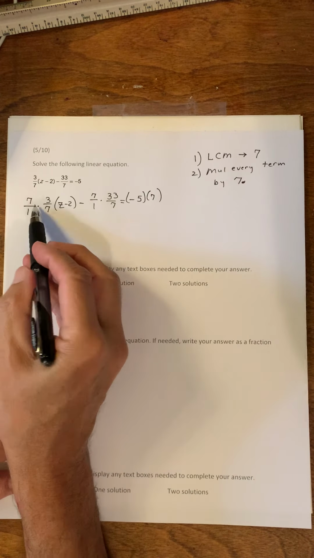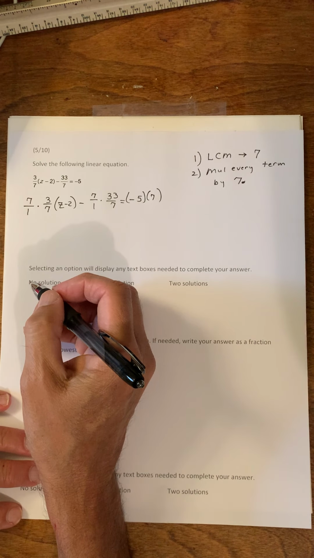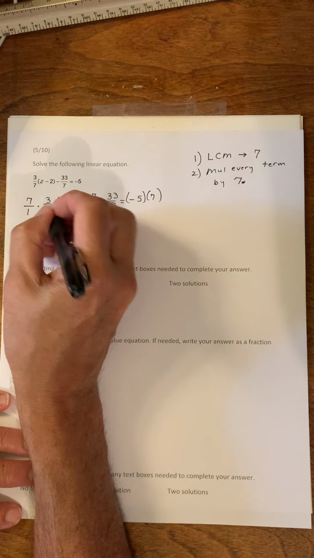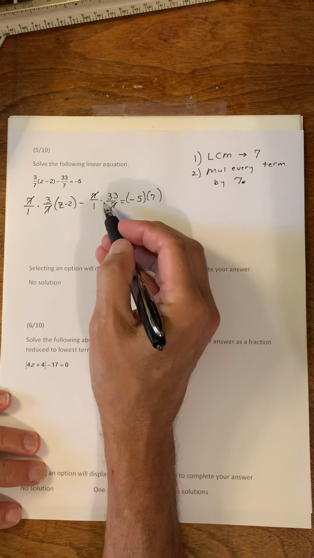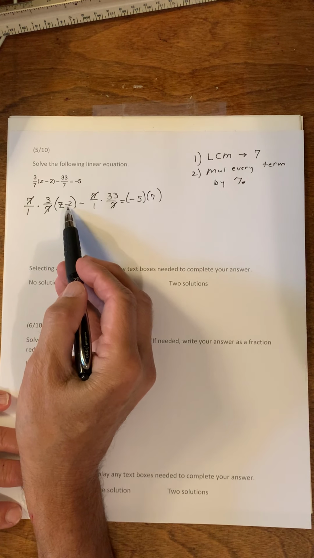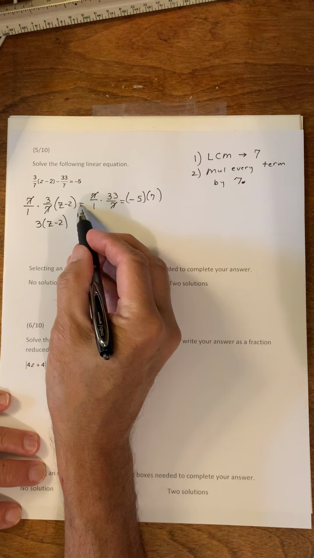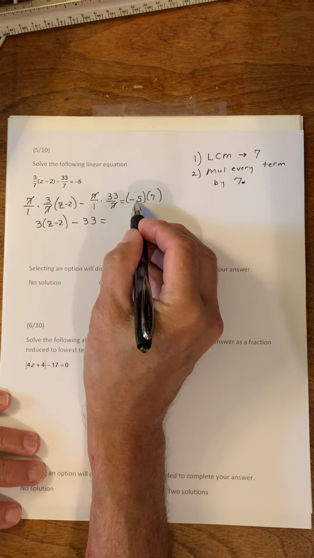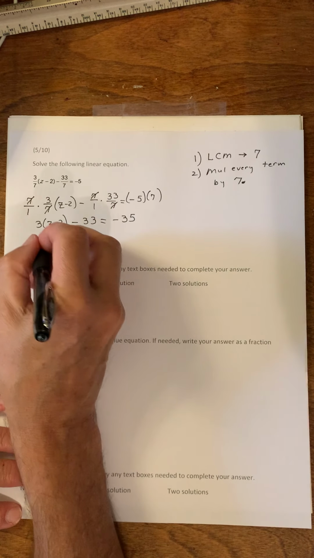So I've multiplied this part by 7, this part by 7, and this part by 7. Why am I doing that? To cancel my denominators. Don't multiply up top, that's confusing. Let your denominators cancel. That's why we multiplied every part, every term by 7. So I have left 3 times z minus 2, I'll go ahead and write that out, minus 33, negative 5 times 7, negative 35. Little distributive.